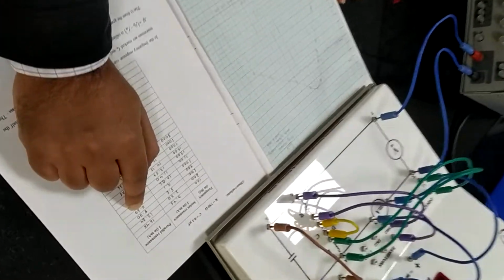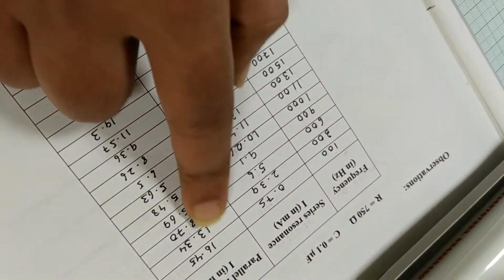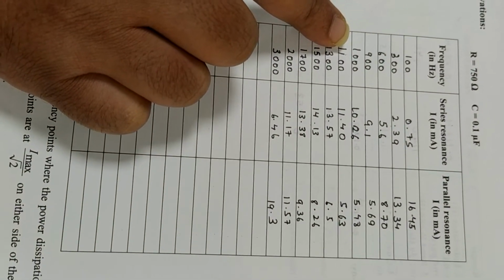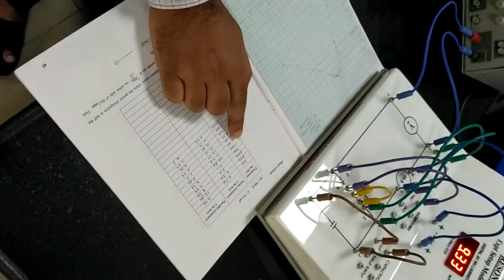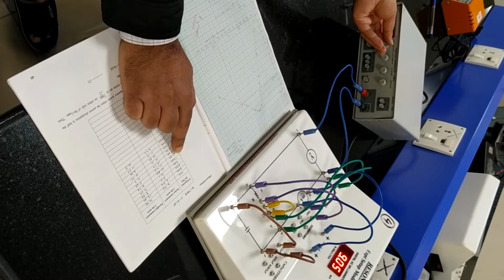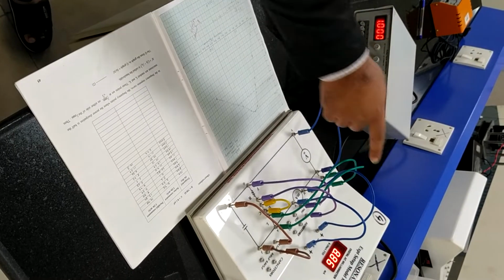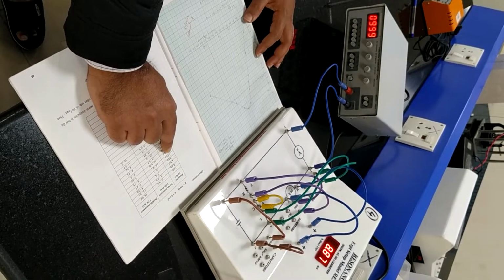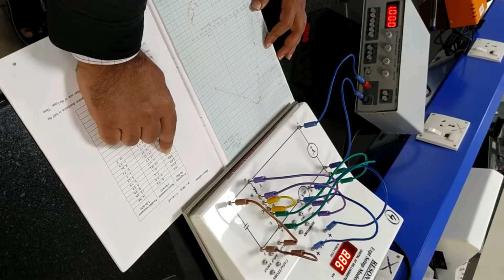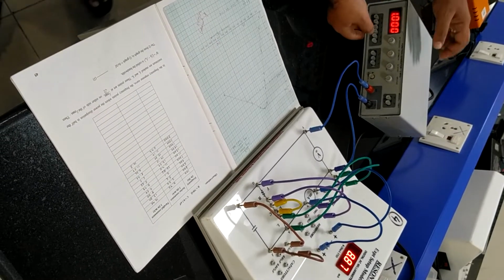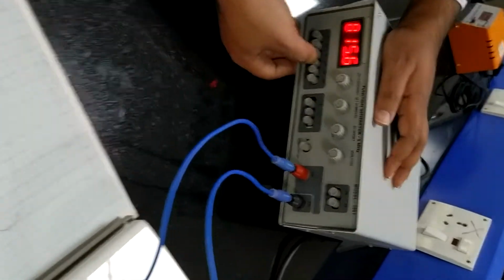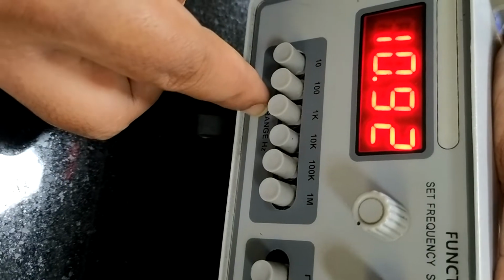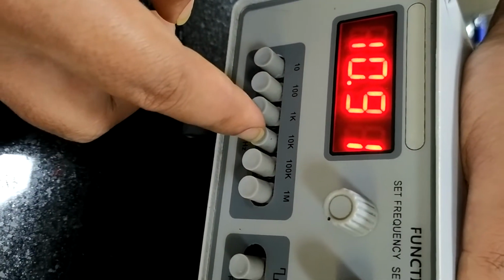So you have to keep entering the values in your tabular column as you change the frequency. Now set the input frequency to 1000. For 1000 it will be 8.85. Note down the value of the output current against the input frequency. Now change the knob to 10K, because beyond 1000 we can't use this particular selection.